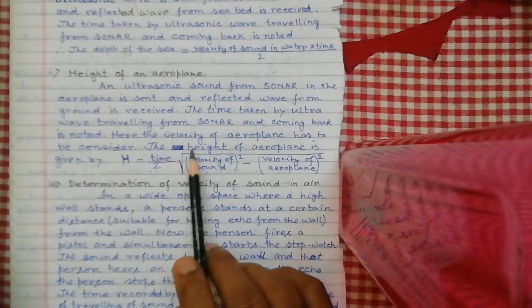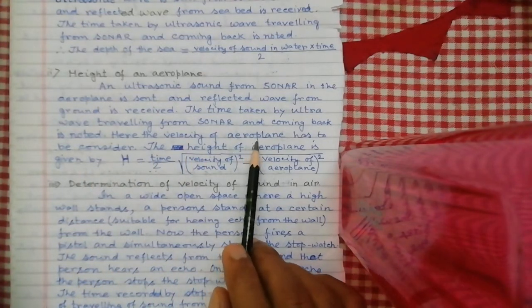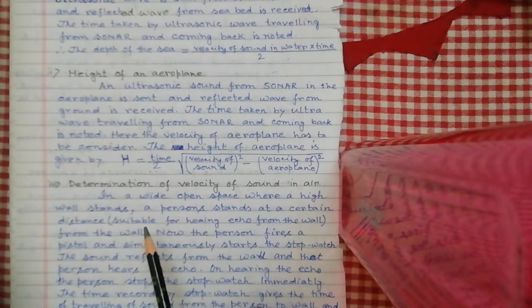Here, the velocity of the aeroplane has to be considered, because the aeroplane does not remain stationary at a place.